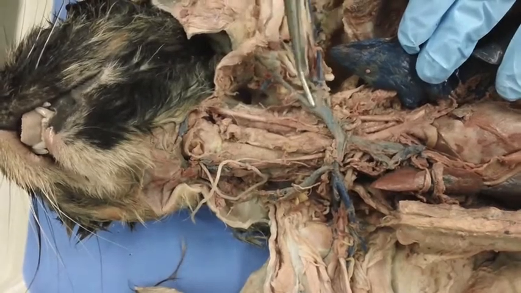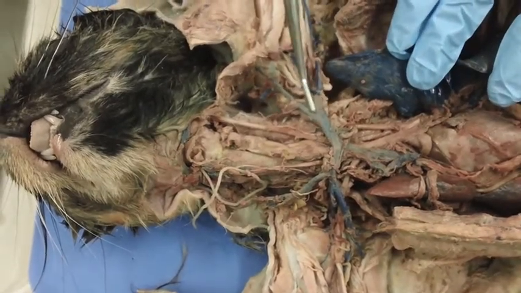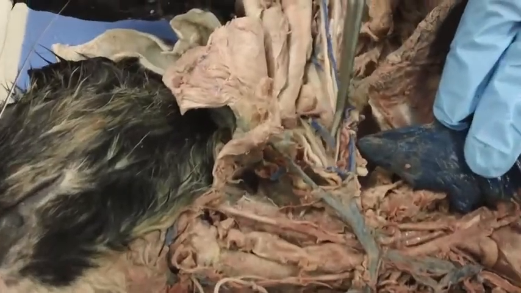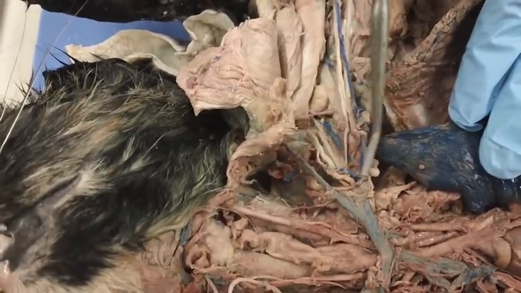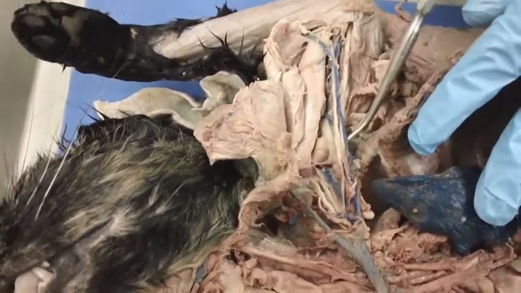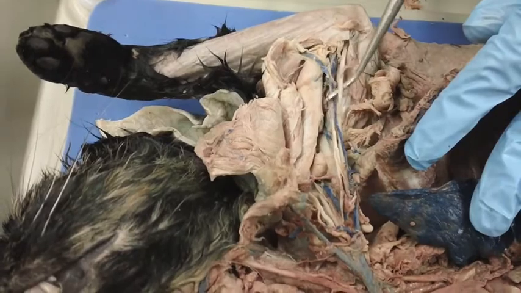And then right here where it starts to branch, it's called the left subclavian vein. It branches off into, the top branch would be the left subscapular vein. And then this branching right here is the left axillary vein, and it goes right into the left brachial vein.